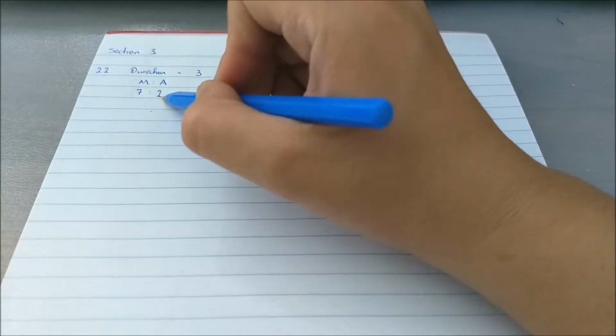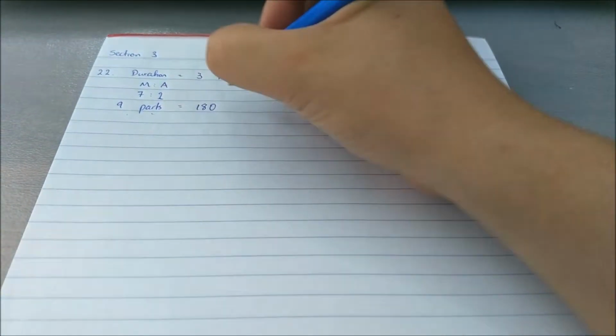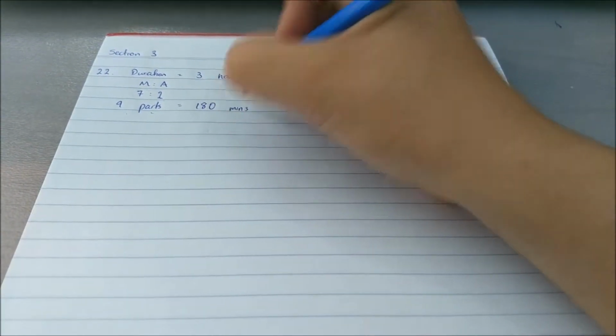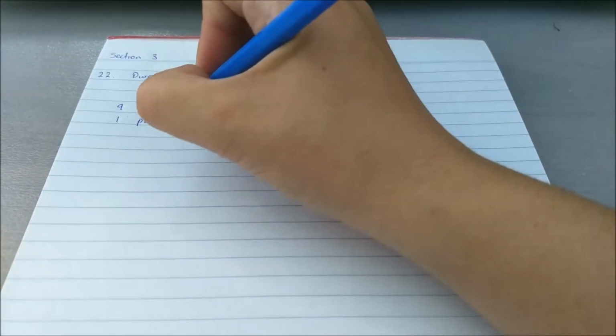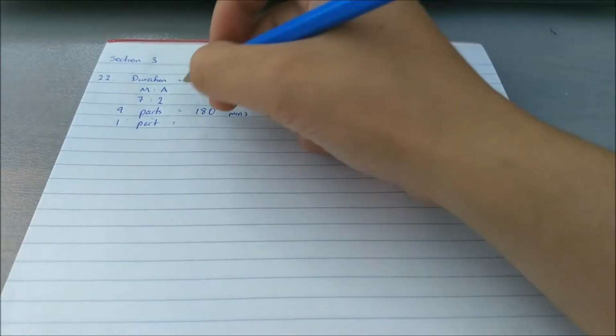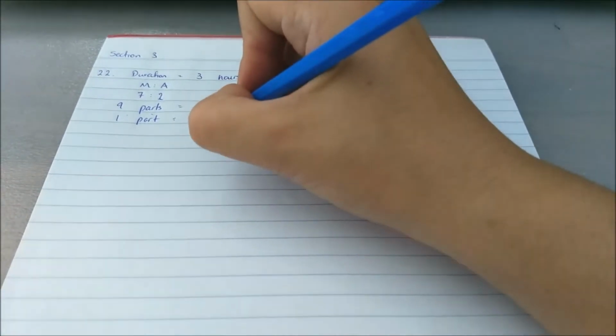So these two parts together, 7 parts and 2 parts, we add them together, we get 9 parts. 9 parts is equivalent to 180 minutes. We can work out what 1 part is. 1 part would just be 180 divided by 9, which is 20 minutes.